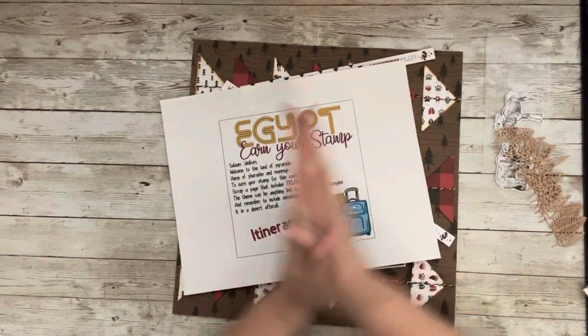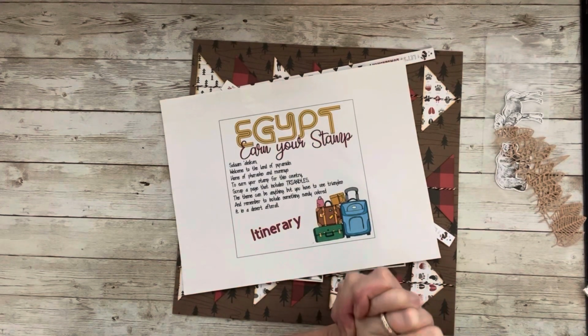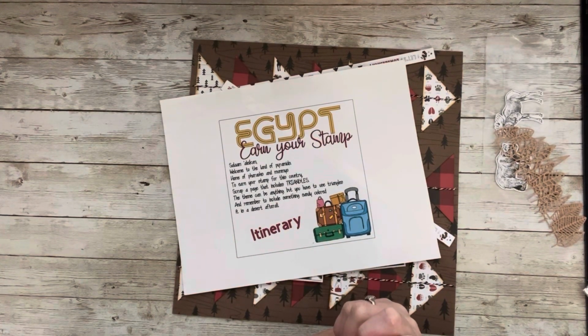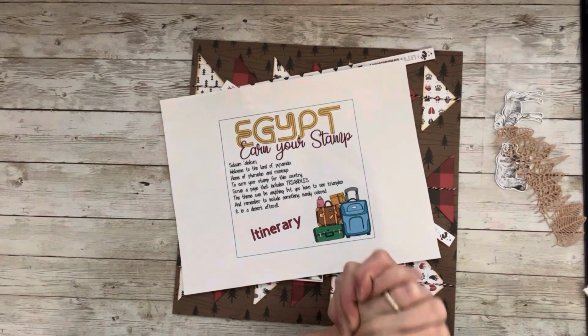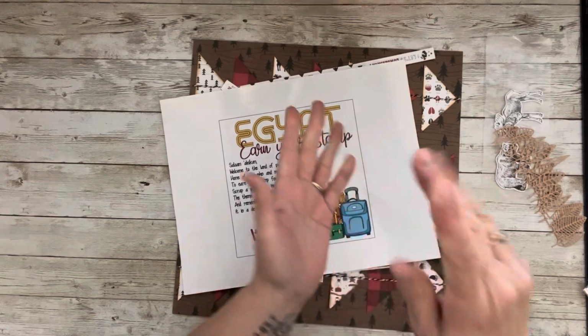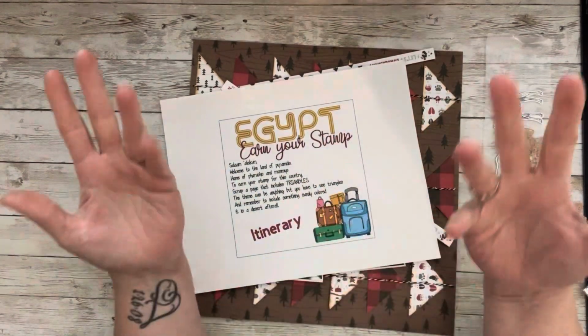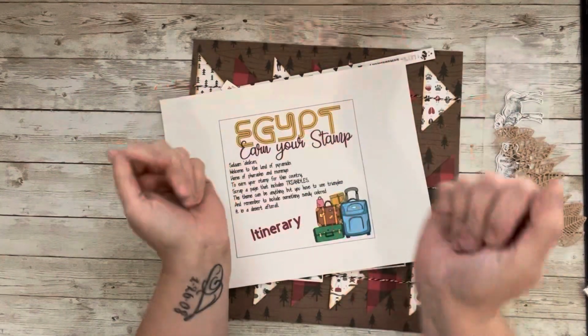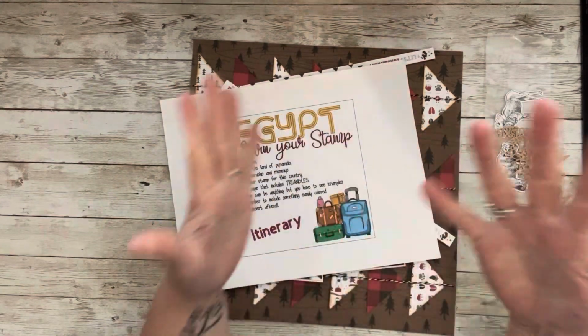All right, so today is Egypt and it says Salam alaikum. Yeah, we're saying hi. Welcome to the land of pyramids, home of pharaohs and mummies. To earn your stamp for this country, scrap a page that includes triangles. The theme can be anything, but you have to use a triangle. And remember to include something sandy colored. It is the desert after all. So we've got to use something in a sand color. Could be paper, could be an embellishment, could be an enamel dot. And we need to use triangles.